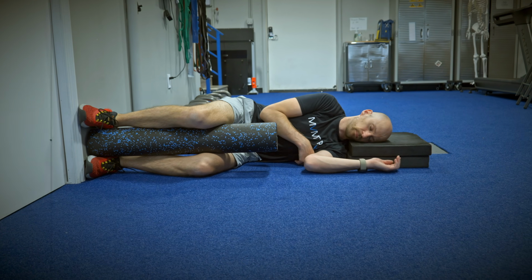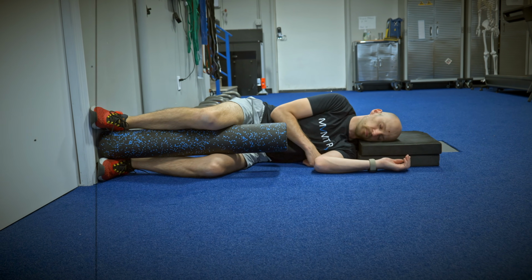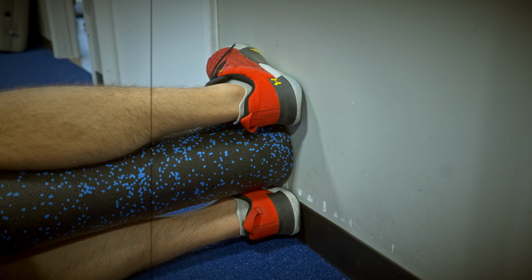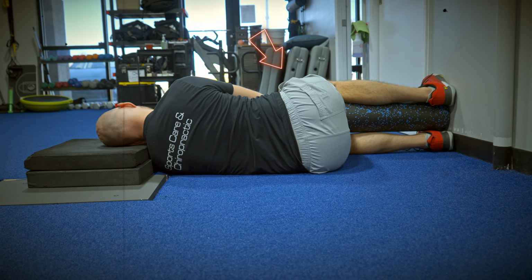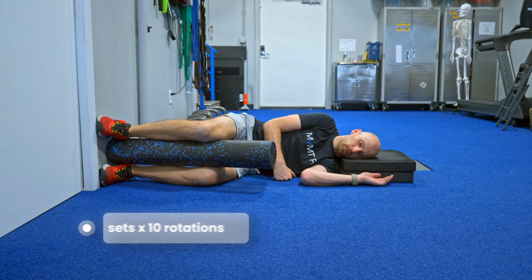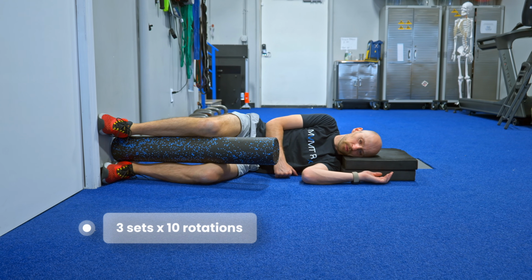Exhale, come back. Don't make the mistake of log rolling your body, losing foot pressure into the wall, or hiking the hip as you perform the rotation. Do 3 sets of 10 rotations in this direction. That moves a little bit more low intensity and passive.